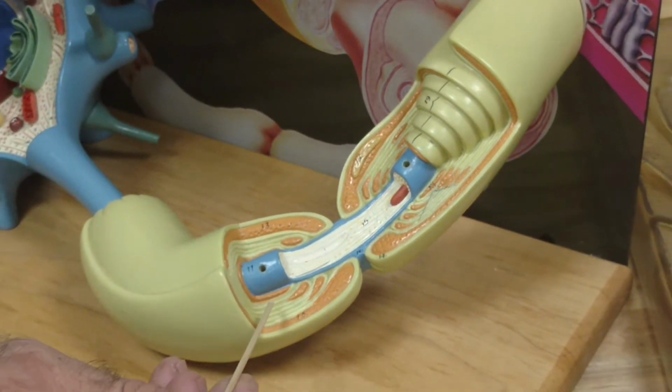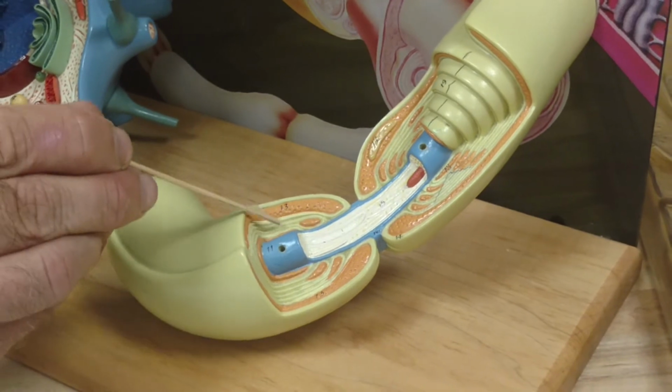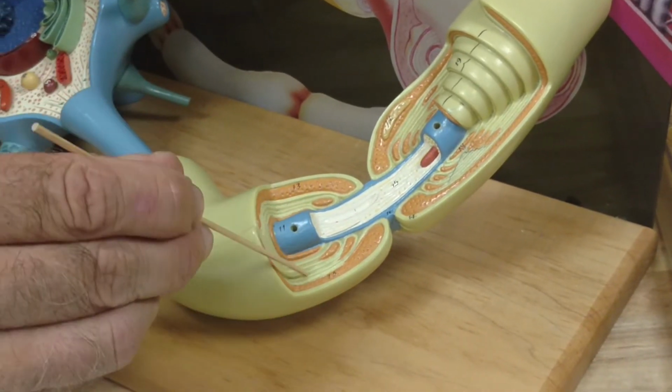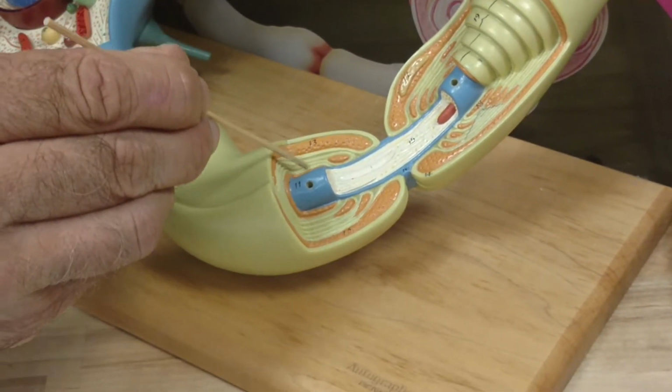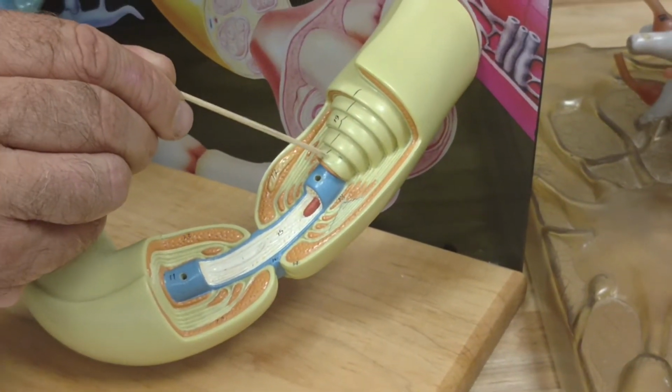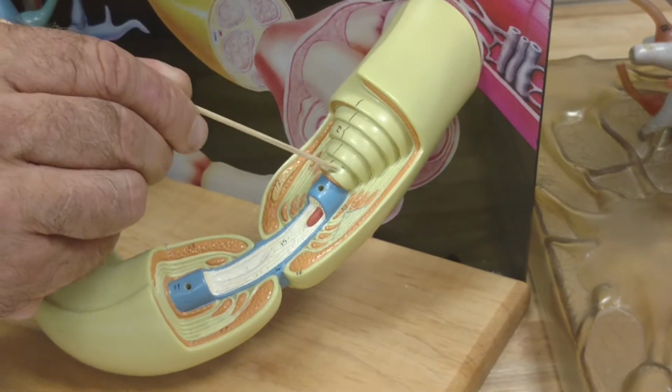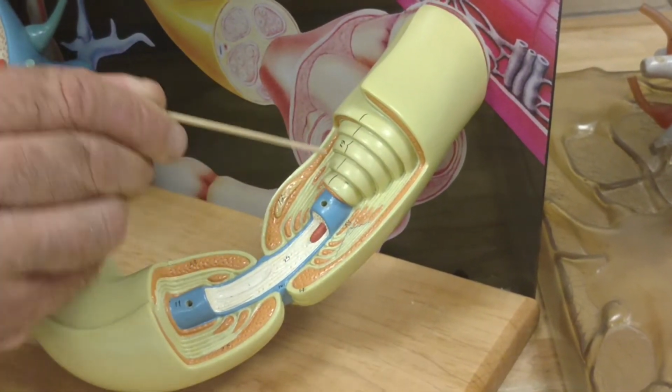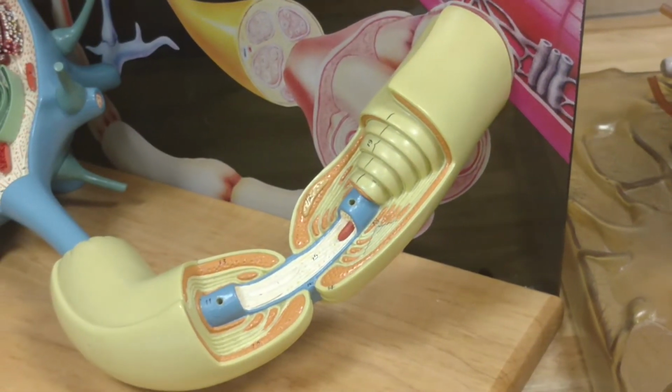The myelin sheath are these layers and layers and layers of Schwann cell plasma membrane, right here and right here, that insulates the axon. This stepwise process right here, the model is showing you stepwise the layers and layers of myelin. So this is all the myelin sheath. Number 19 is the myelin sheath.